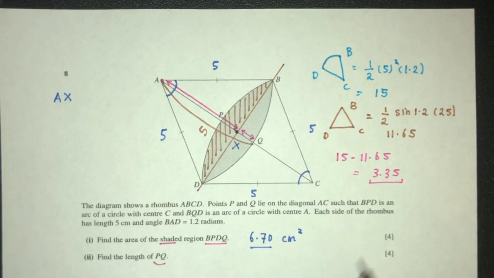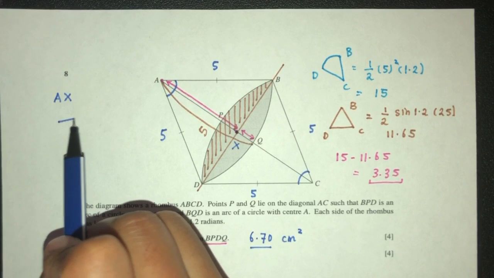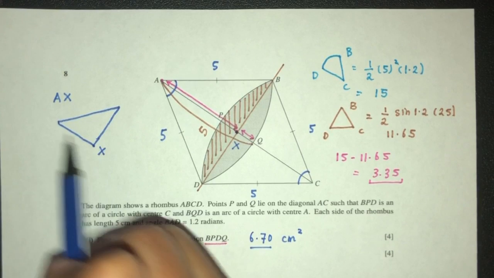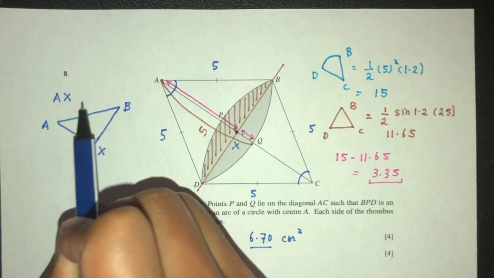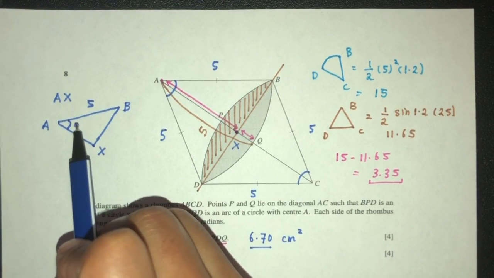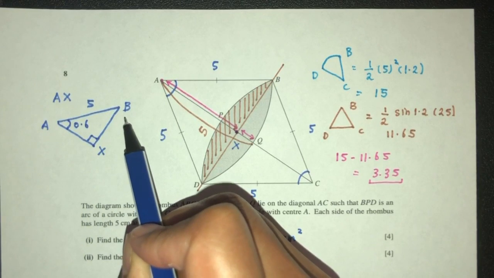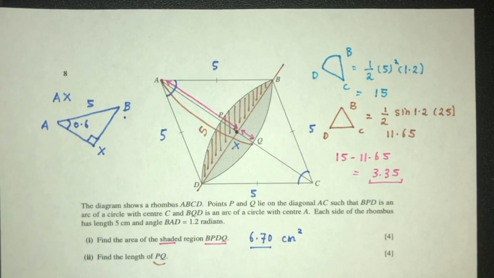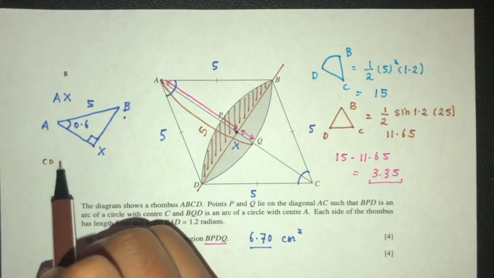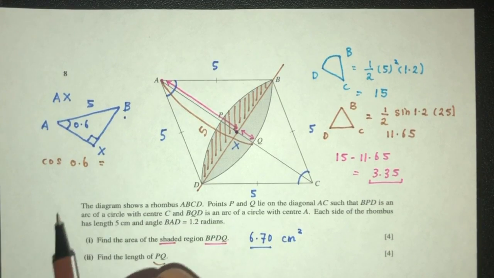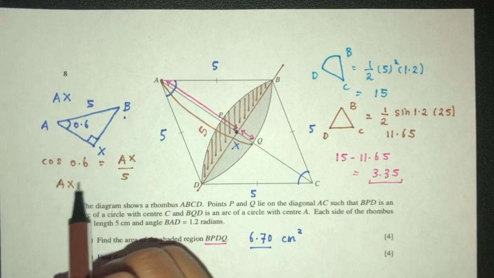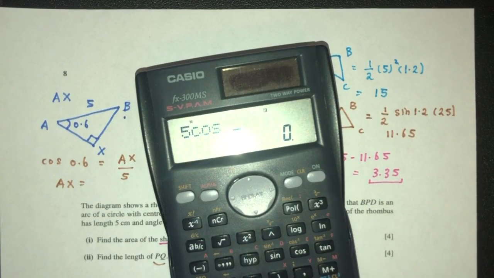How would you do this? Pretty easy. If you observe here, we have a triangle A, B, and X. X is here, A is here, and this is B. This is 5. Now, this angle is 1.2, but half of this will be 0.6. This is 90 degrees. We can find this by using SOH CAH TOA. This is my A side, this is my H side, so we have to use cos. Cos of 0.6 is equal to AX over 5. So AX will be 5 times cos of 0.6.